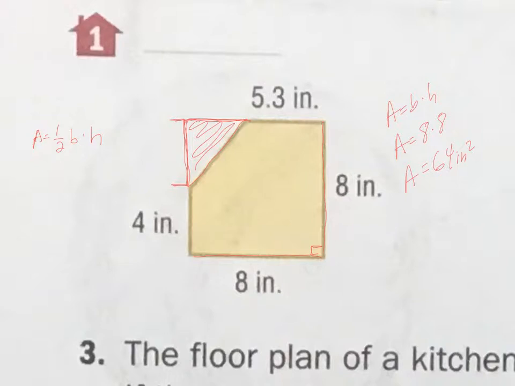If this is 4 from here to here, and the whole thing is 8, then this must be 4 here. Okay? Now, if this is 8 from here to here, but only here to here is 5.3, I'm going to take 8 minus the 5.3, and it's going to leave me with 2.7 inches.